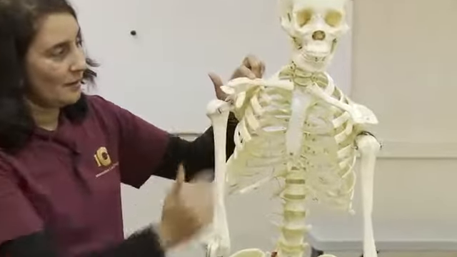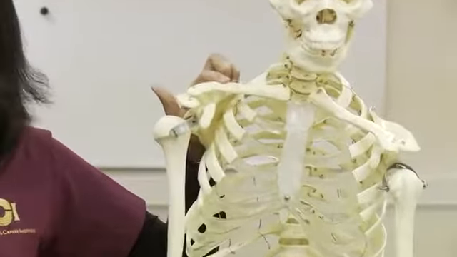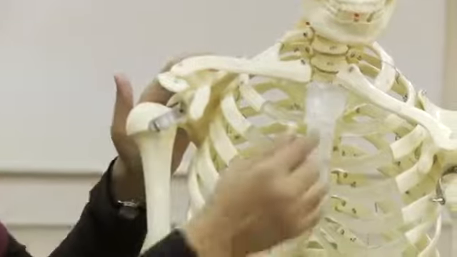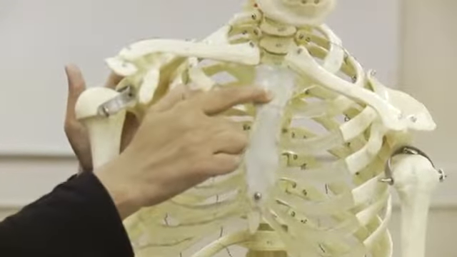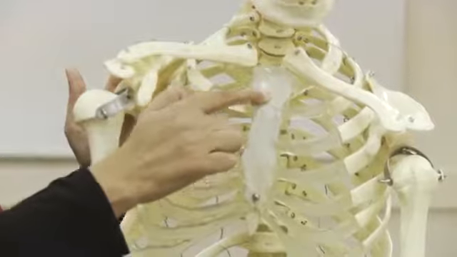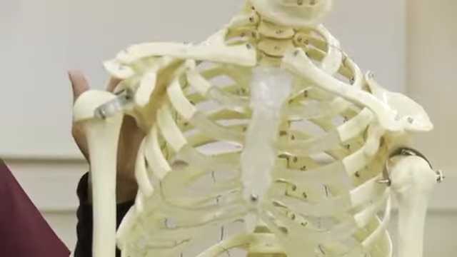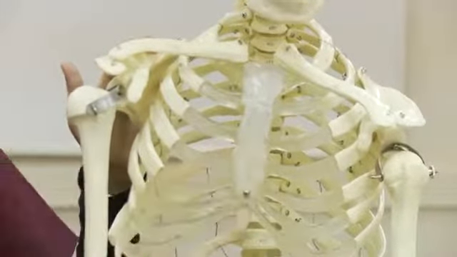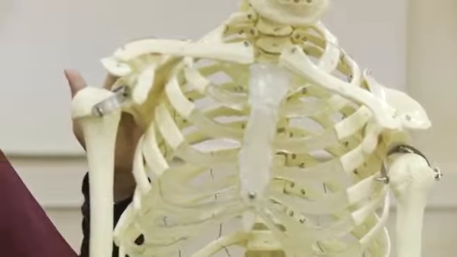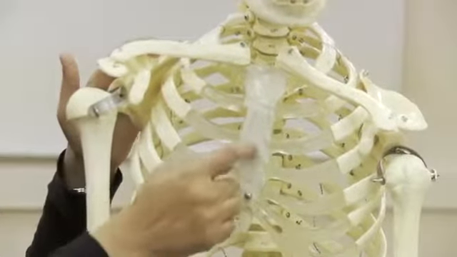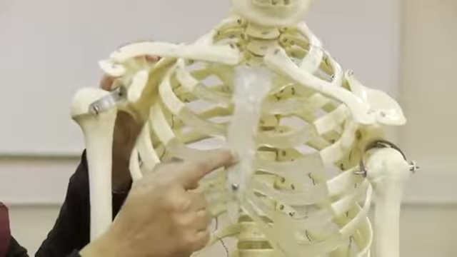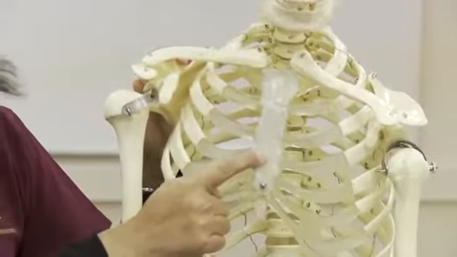Let's review again. This starts with C. It's the collarbone. So what exactly is this? It is the clavicle. And what about this one? It starts with M. This here is the manubrium. And what about this one? I've told you this is the breastbone here. So what do you call it? This is the breastbone. It is also called the sternum.